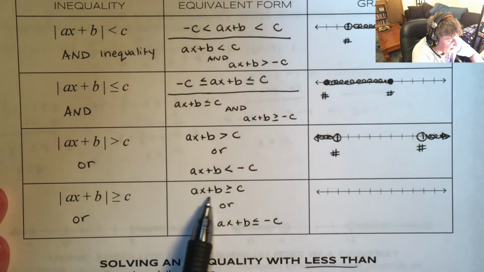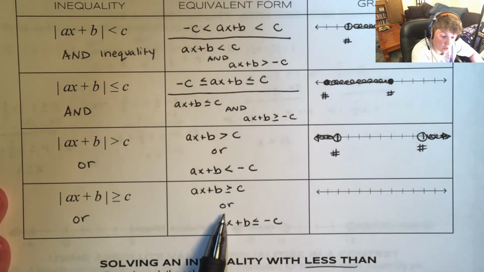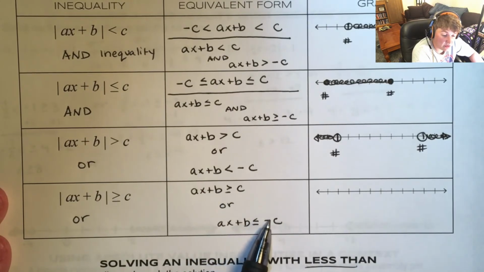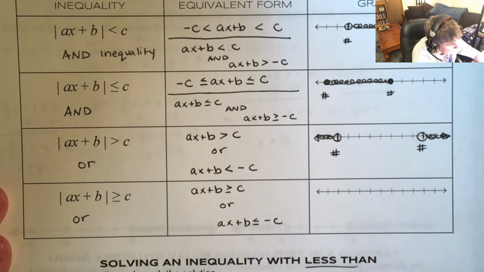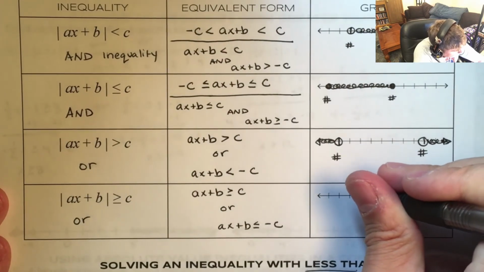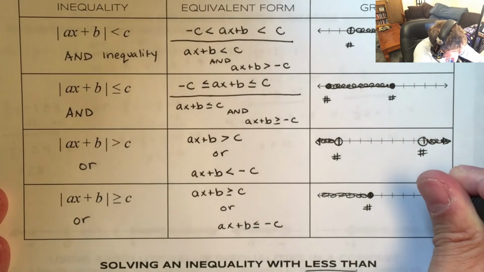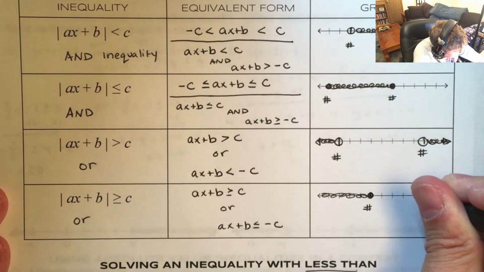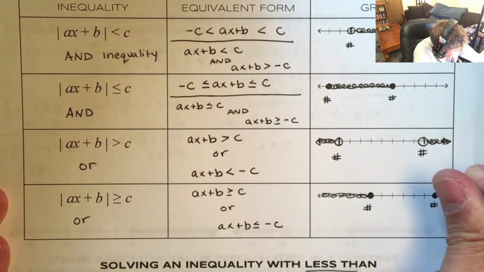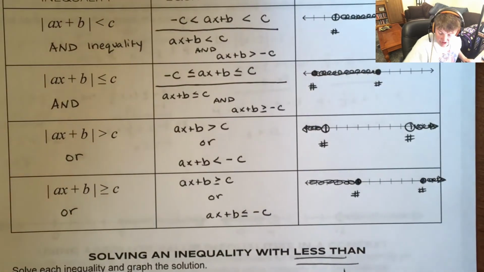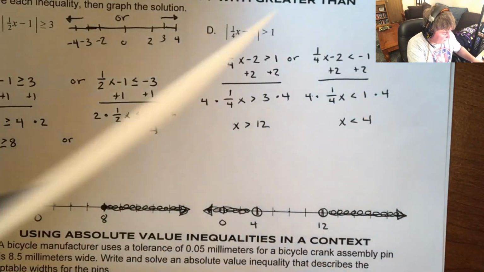So the inside needs to be greater than or equal to c, or the inside is going to be less than or equal to the opposite of c. Again, the only difference is those dots are going to be filled in because those boundary numbers are included in the solution set. Let's move on to the word problems.